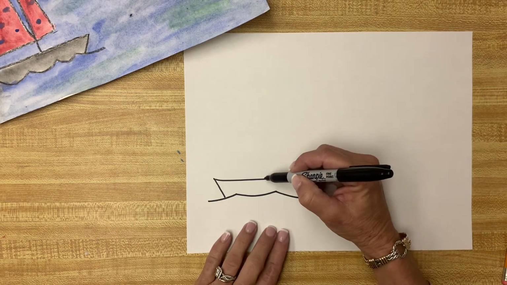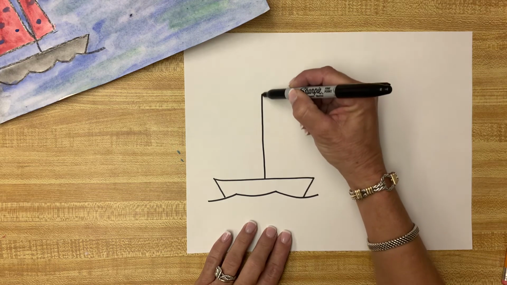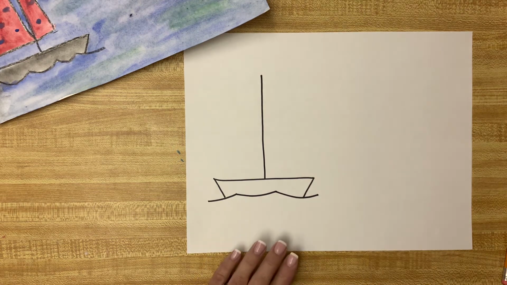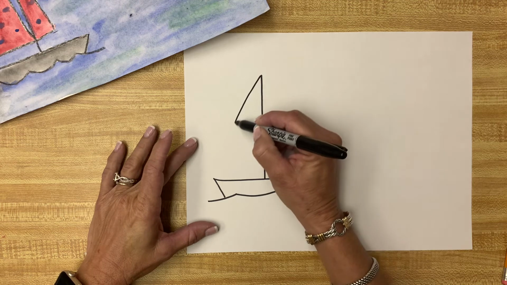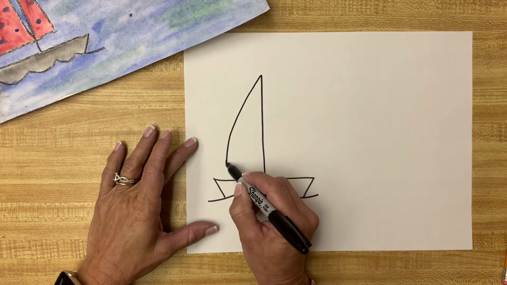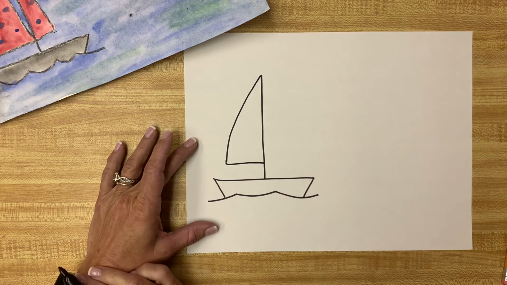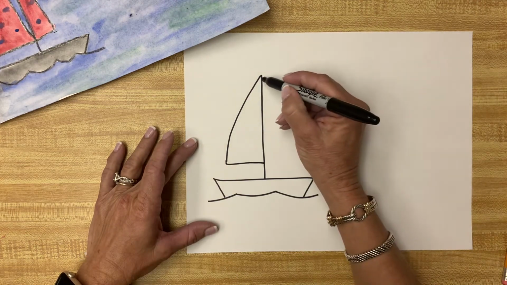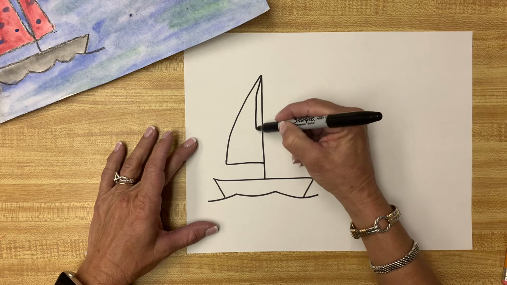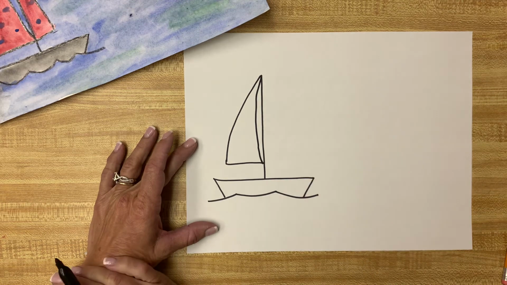Now, a sailboat has a mast. So draw your mast. That's what the sail's attached to. Now the sails are kind of like triangles. So we're going to go here and here. And it kind of makes a triangle. But then we're going to go from the top down to the bottom.